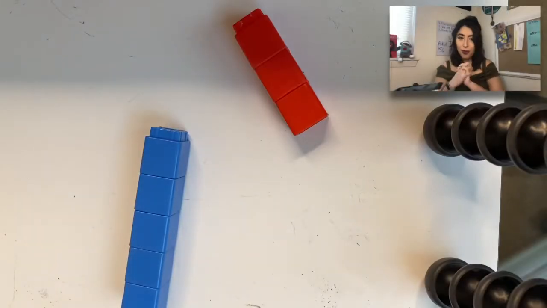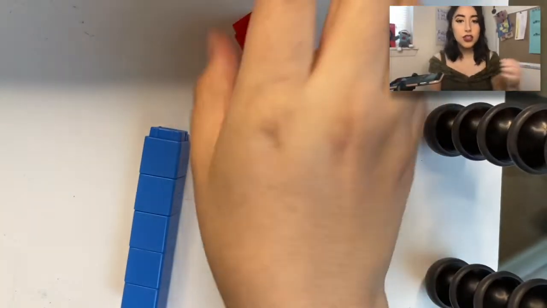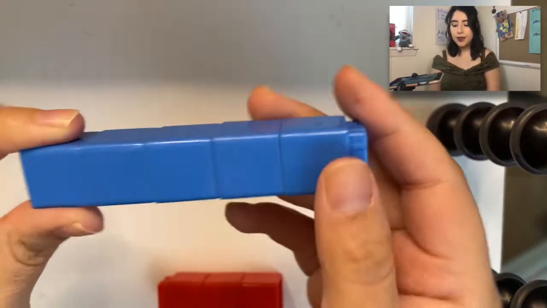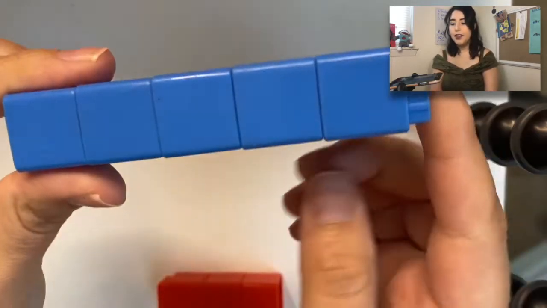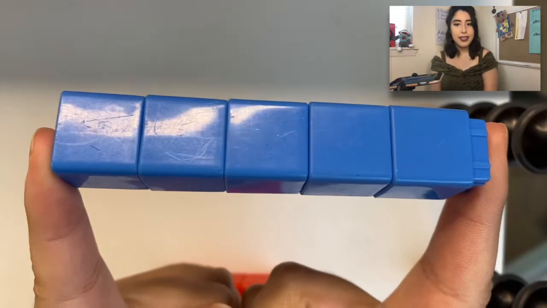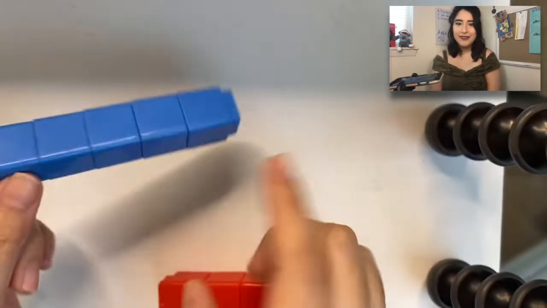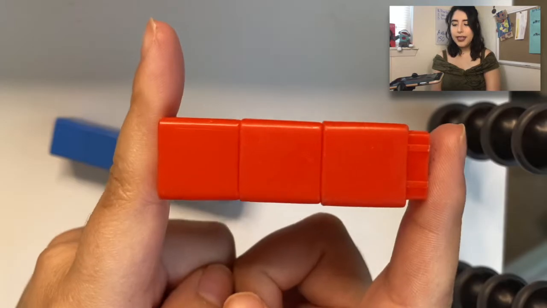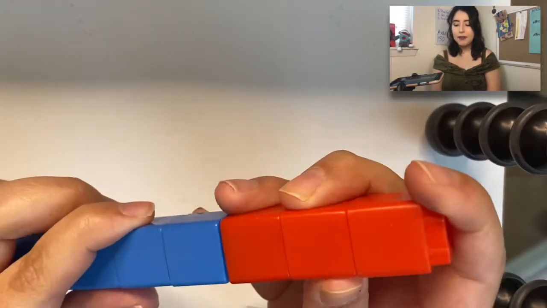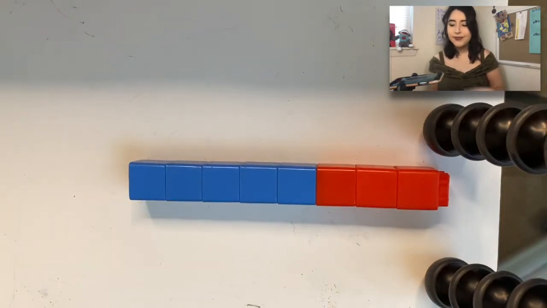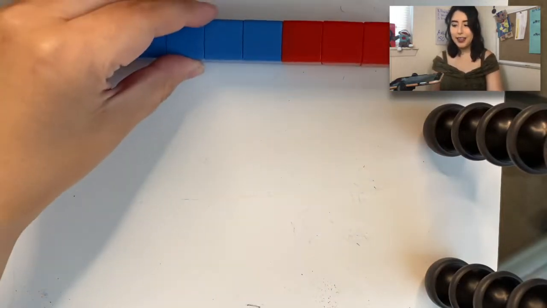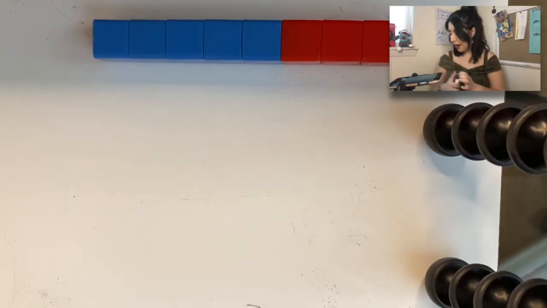Hi, so today our concept development is going to be on the number 8. I have a 5 stick here. Let's make sure, count. 1, 2, 3, 4, 5. So how many cubes are in my 5 stick? 5. Now if I take these 3 cubes I have right here and add them to my 5 stick, how much does that make? 8. Very good. So today we're going to be talking about 8.